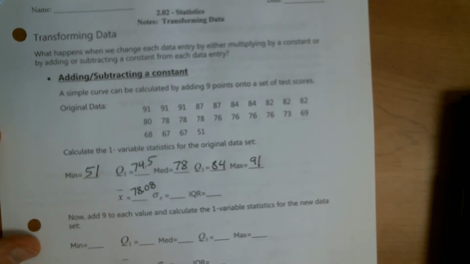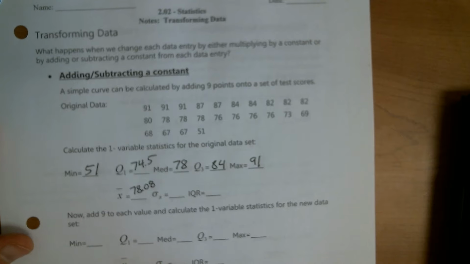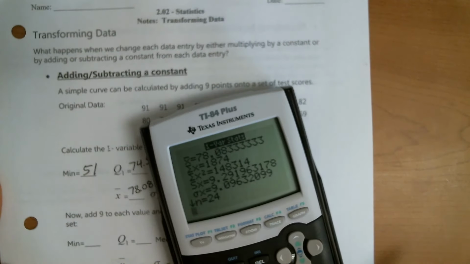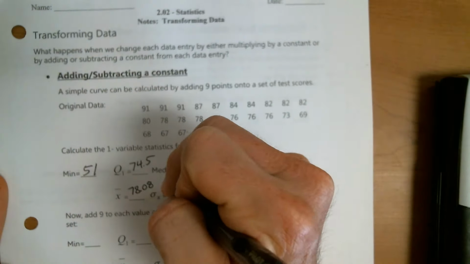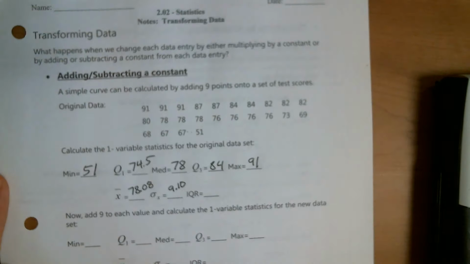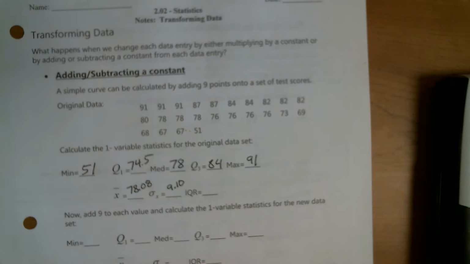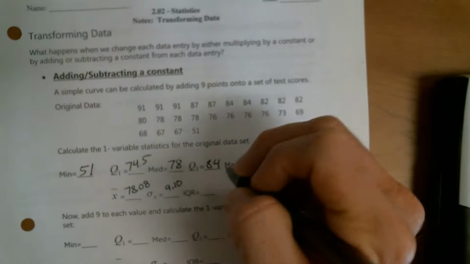The population standard deviation, because if this is every student in the class, that might be our population for the test, so we can use population here, was 9.096. I'm going to round that to 9.10. And then the IQR, we remember, is Q3 minus Q1. So 84 minus 74.5, which is 9.5.